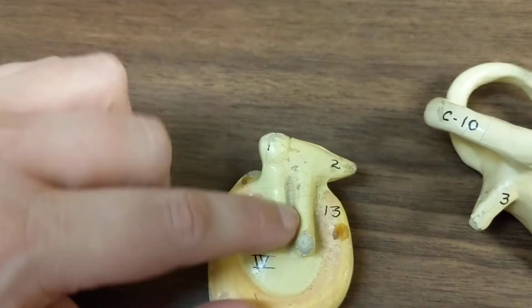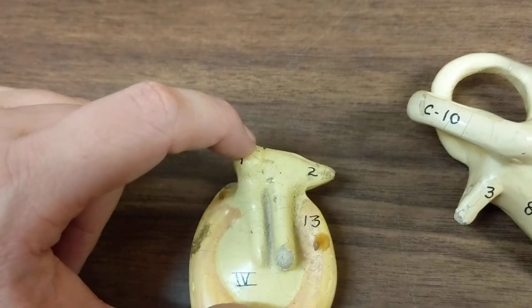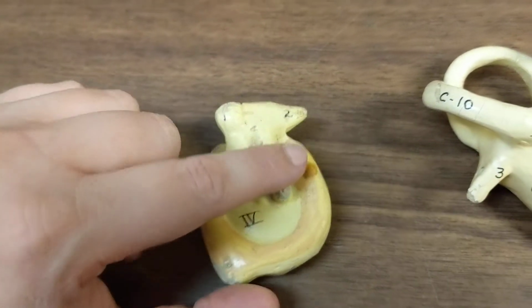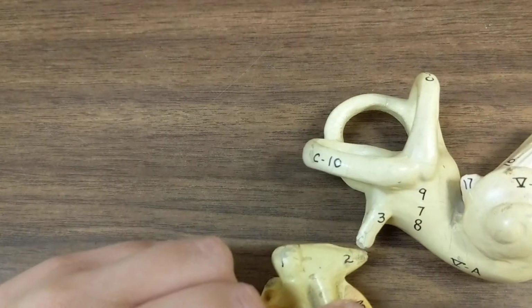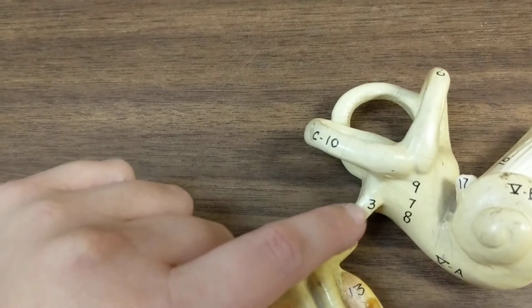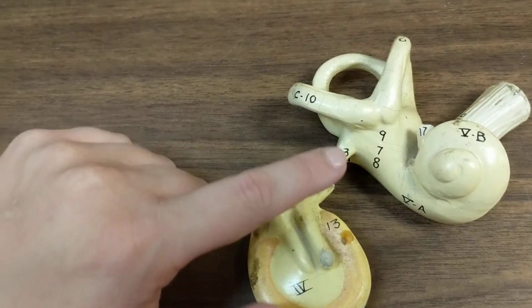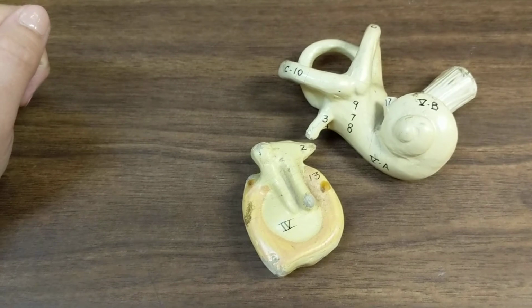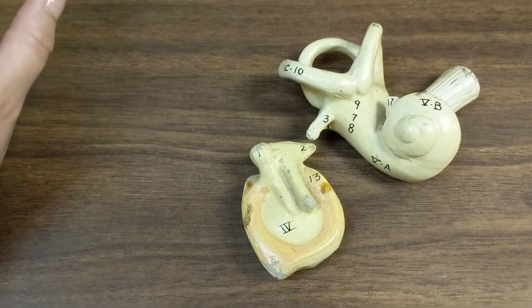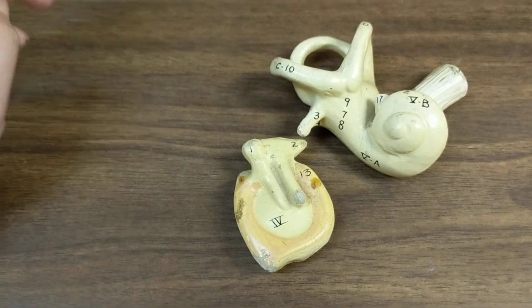And then this bone right here that's labeled number 1 is the malleus, number 2 is the incus, and then it's going to come over here and vibrate number 3, the stapes. And these little bones are called the auditory ossicles, and when they vibrate, they actually amplify the sound, so they're helping make it easier for us to hear it.